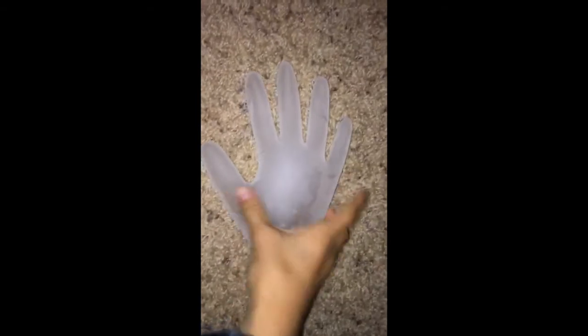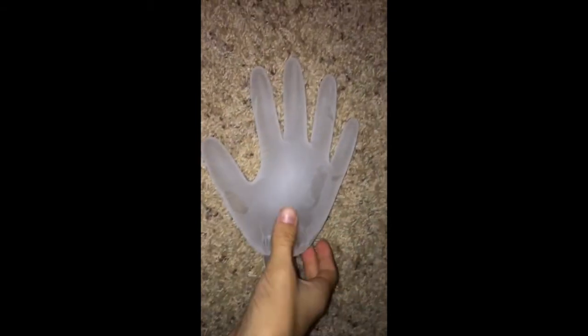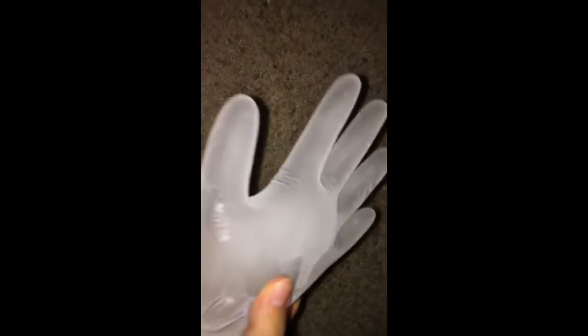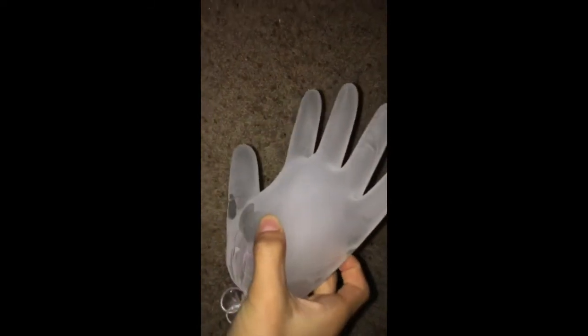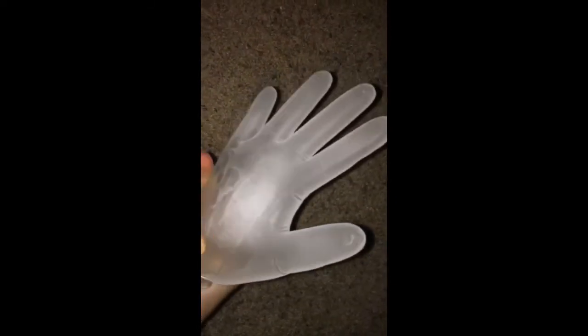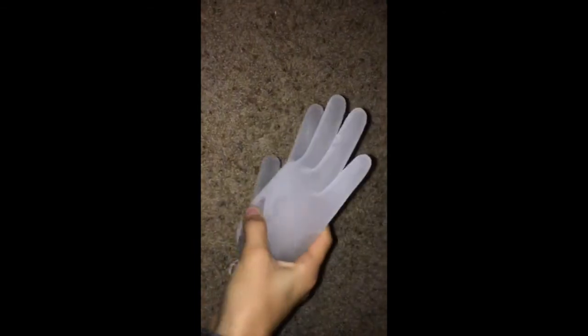Also, this doesn't have anything to do with anything, but I took this rubber glove, filled it up with water, and put it in the freezer, and like, it's pretty cool. It's like a giant hand-shaped block of ice.